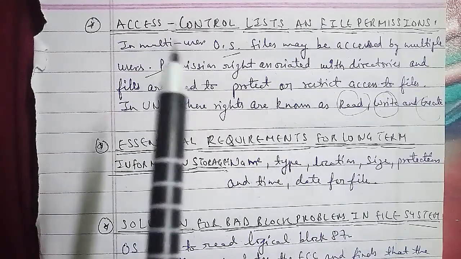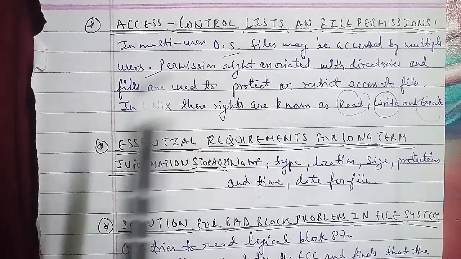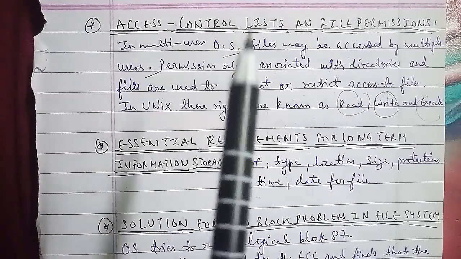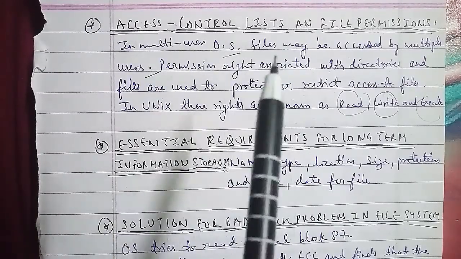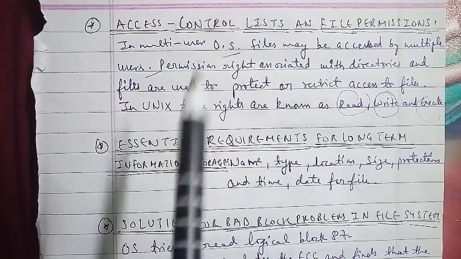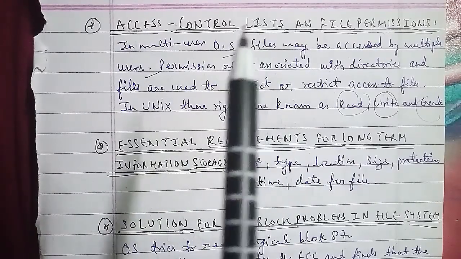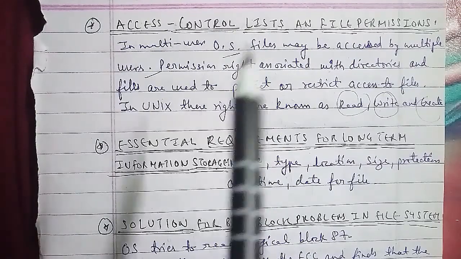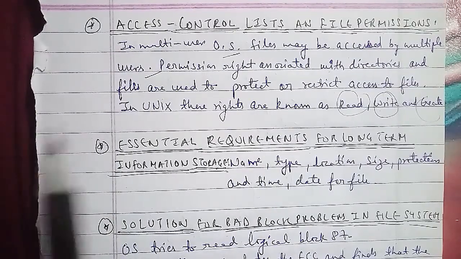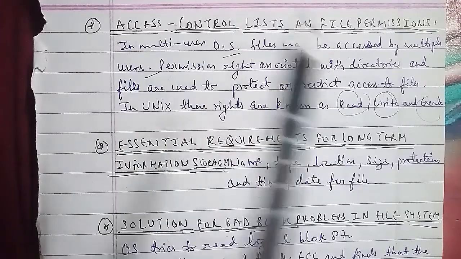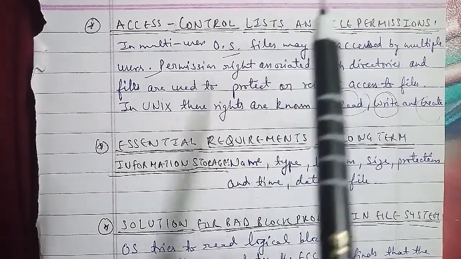Now we'll discuss another question: the essential requirements for long-term information storage. The essential requirements are the name, the type, the location, the size, protections, and time and date for a file. These were the essential requirements for long-term information storage.